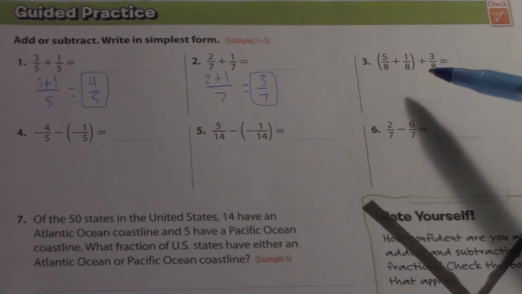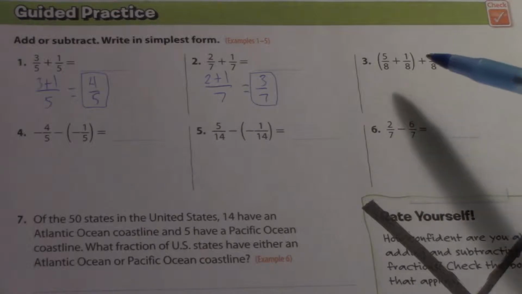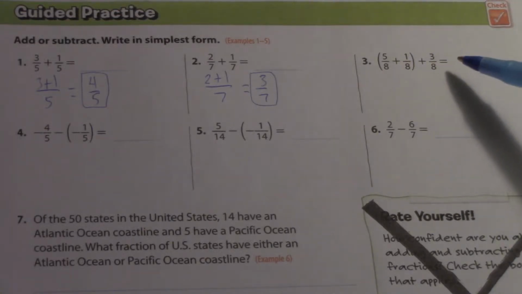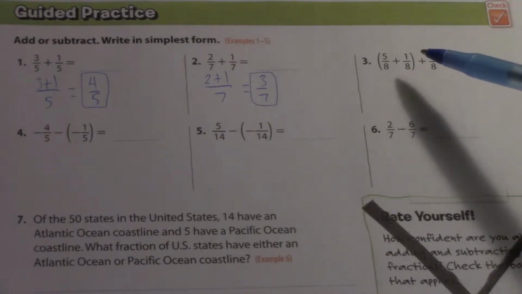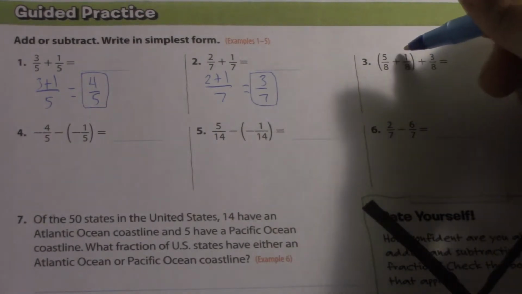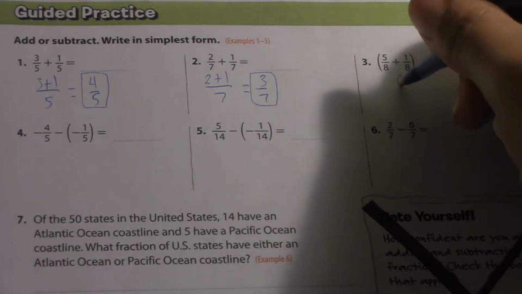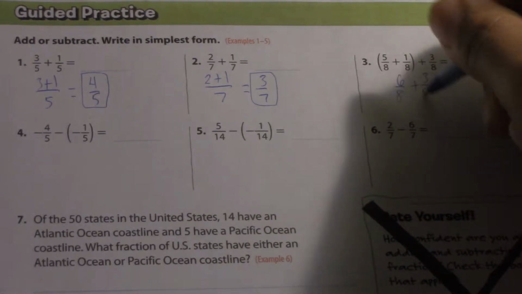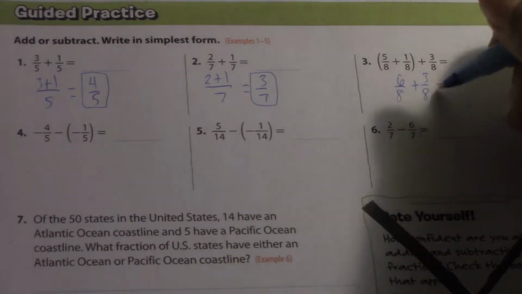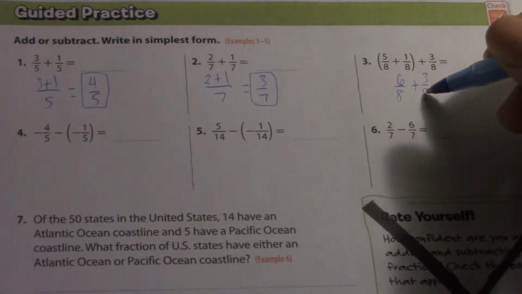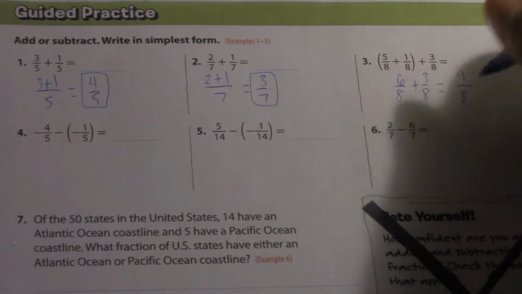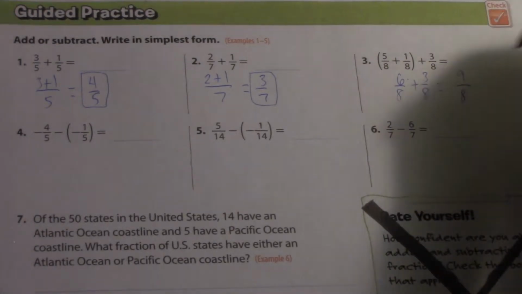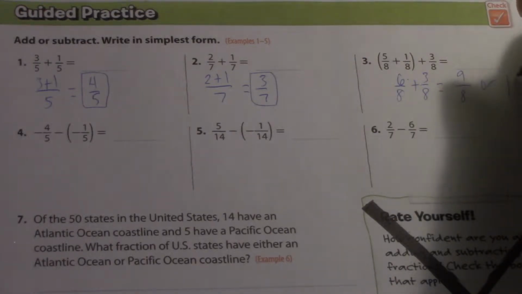Number 3. We have 3 fractions being added together, but what I noticed about all 3 fractions is that they all have common denominators. Now, according to the notes, it says to do whatever it is in parentheses first. So we're going to go ahead and add these two numerators together. 5 plus 1 gives me 6 over 8 plus 3 over 8. Well, I still have common denominators, which means I can add the numerators together. 6 plus 3 gives me 9 over 8. Or this can be written as 1 and 1/8.